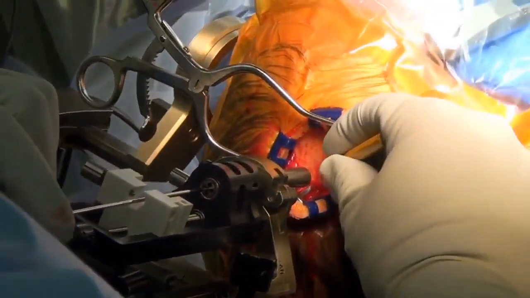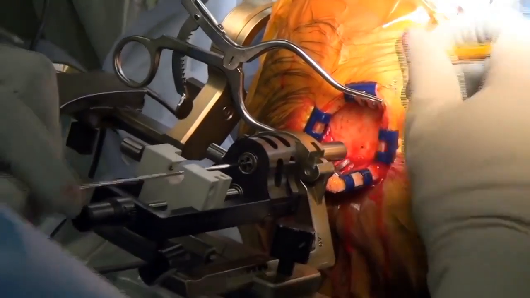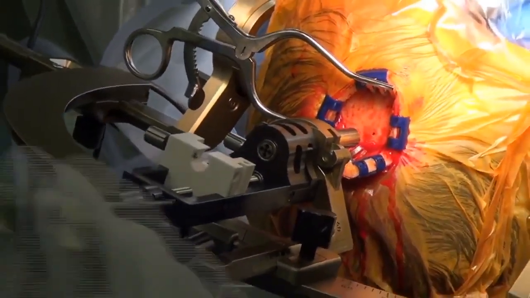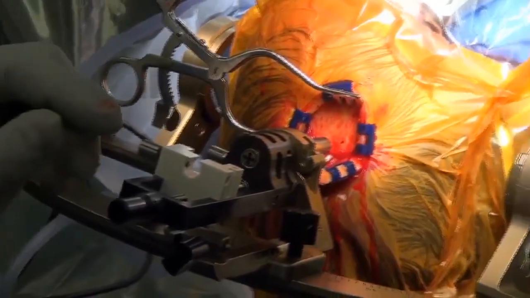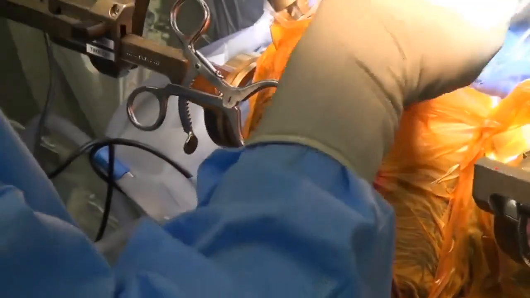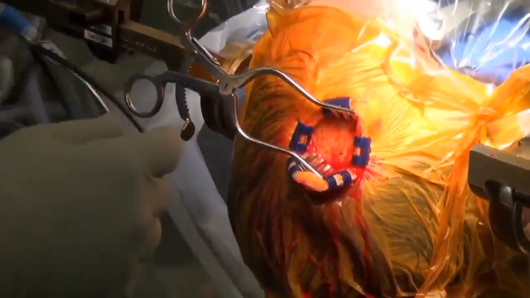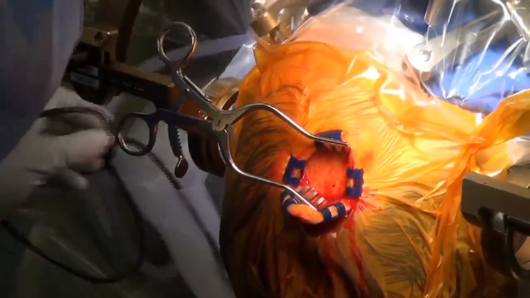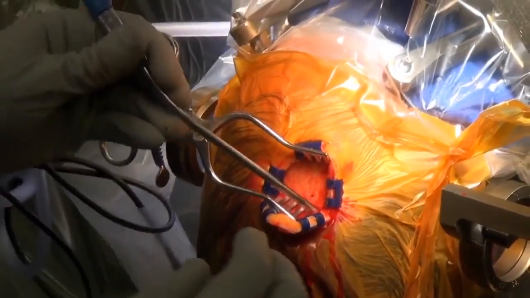And the goal here is just to really make sure that once we're all the way through, we're entering where we want to enter, that we're not missing it. Okay, let's see the suction and the drill. Yeah, straight to periphery.